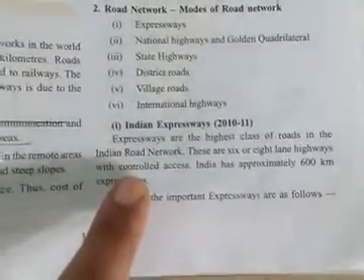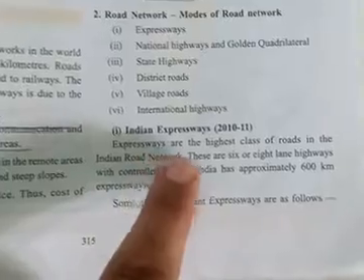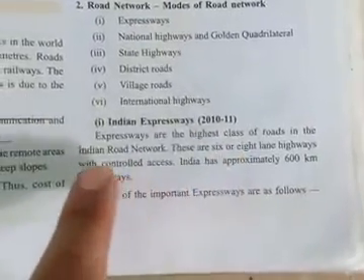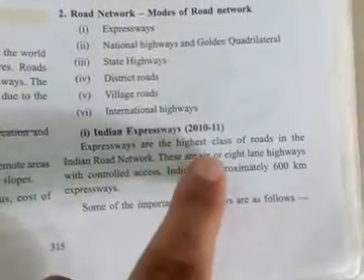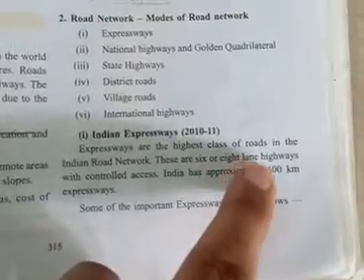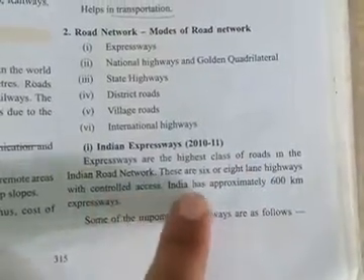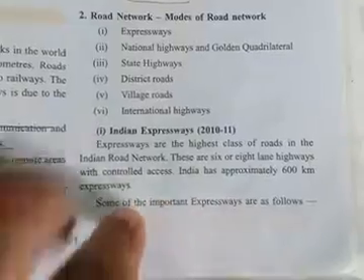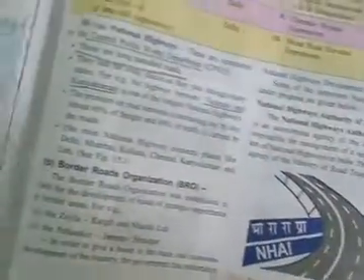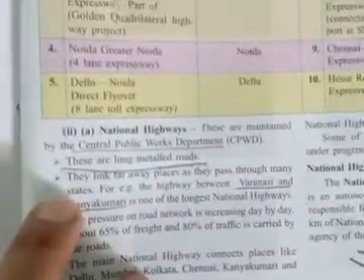Talking about the Indian expressways, the expressways are the highest class of roads in the Indian road network. These are 6 or 8 lane highways with controlled access. India has approximately 600 kilometres of expressways. Important point, I am reading it out to you, which is most important, it can come in the paper.